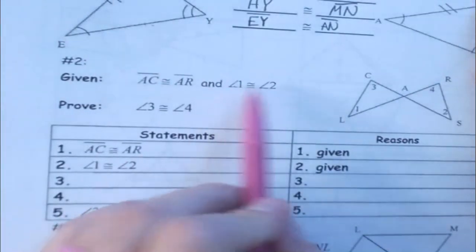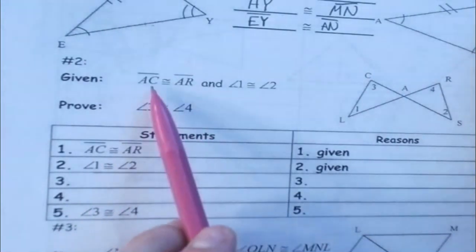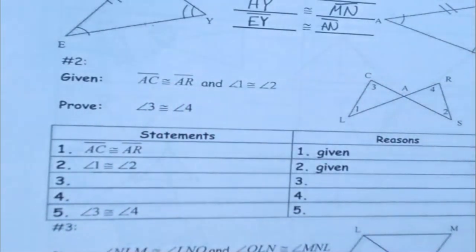This one says angle 1 is congruent to angle 2, and that is already written for us in the given, so that's nice. It also says that AC is congruent to AR. So I'm going to pause for a second. I want you to take that given, and I want you to mark that on the picture.